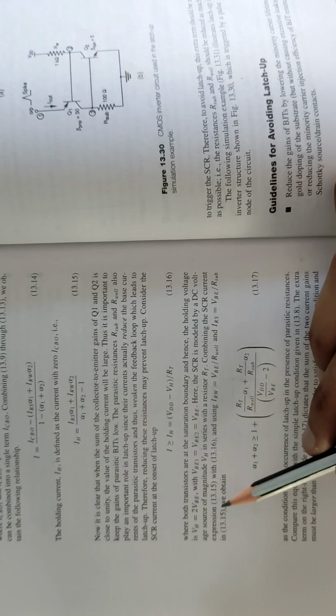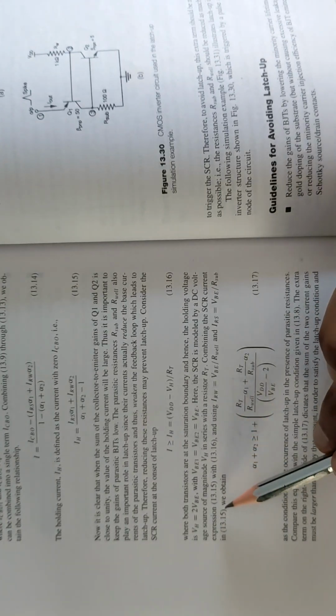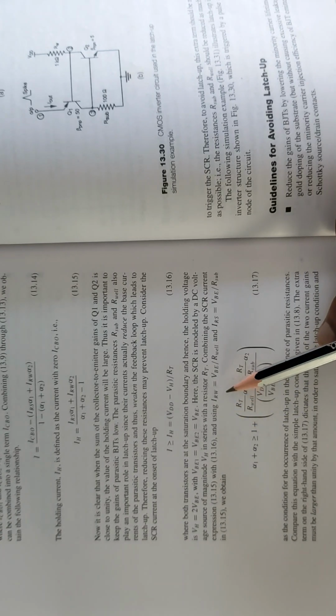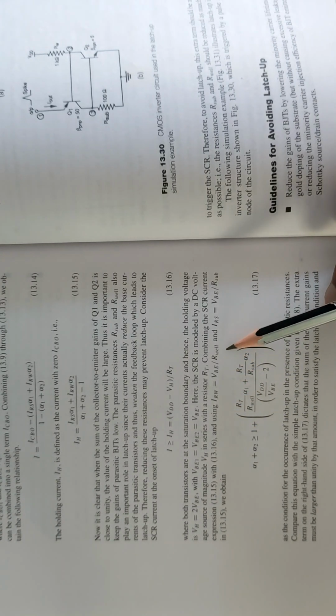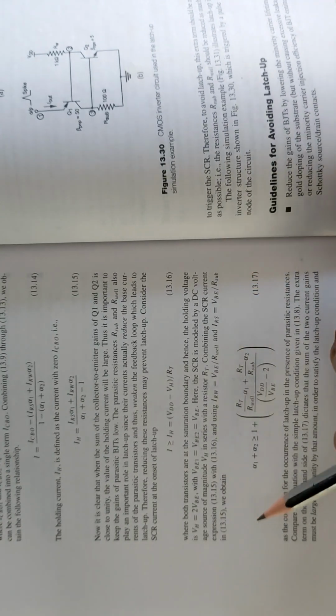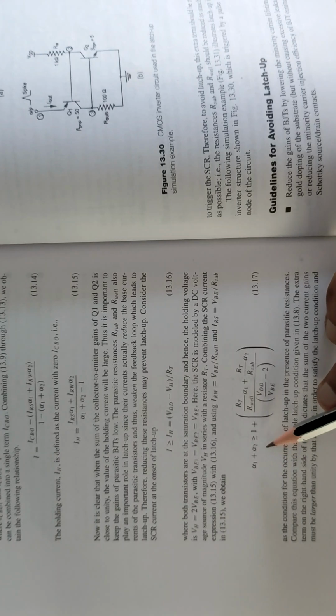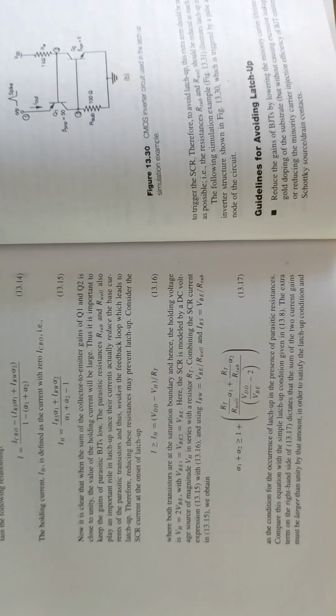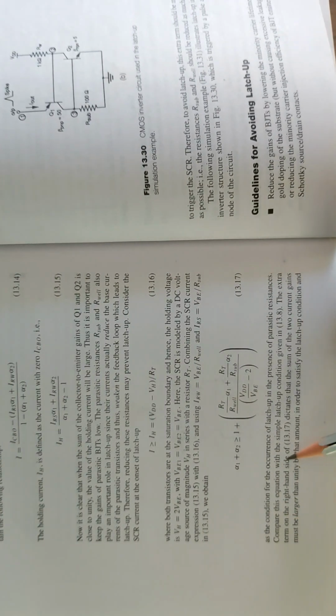Combining the SCR current expression with the equation using IRW equal to VBE by R well and IRS equal to VBE by R sub, we obtain alpha 1 plus alpha 2 greater than or equal to 1 plus (RT by R well) alpha 1 plus (RT by R sub) alpha 2, times VDD by VBE minus 2, as the condition for the occurrence of latch-up in the presence of parasitic resistances.